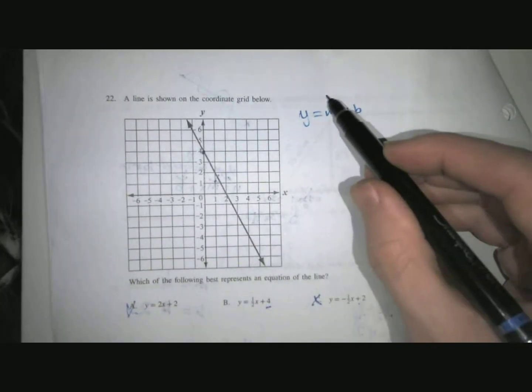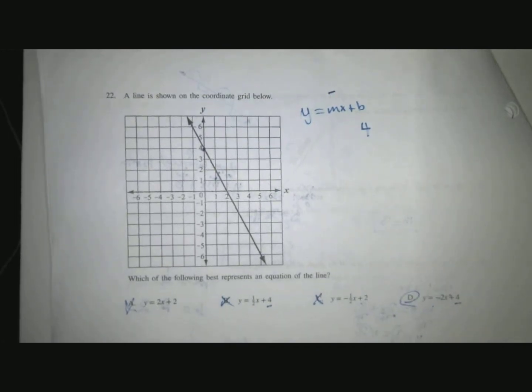Well, our graph is going from high numbers to low numbers, going from left to right. It's going down, so that means that my slope is negative. So this one is no good, so the answer is D.